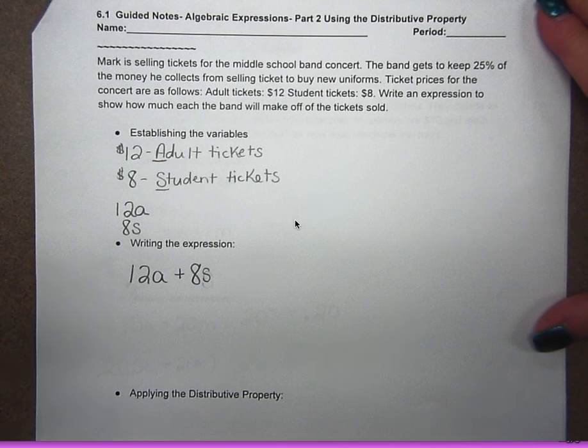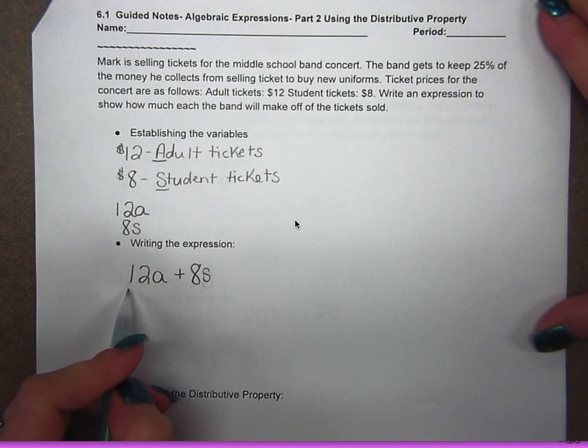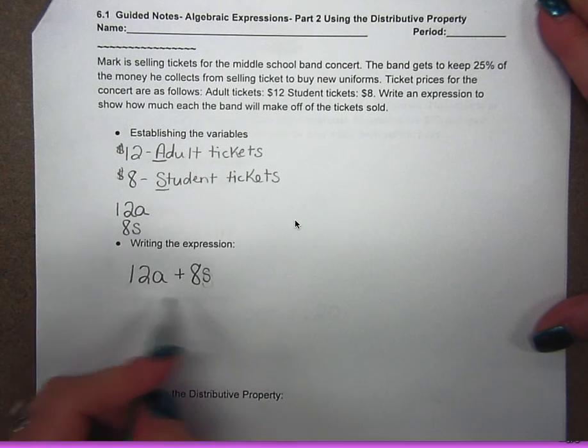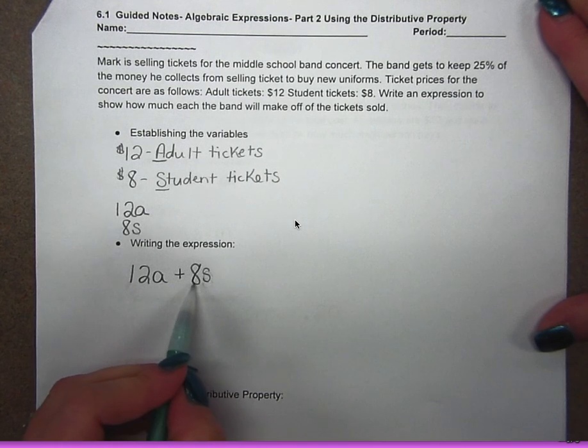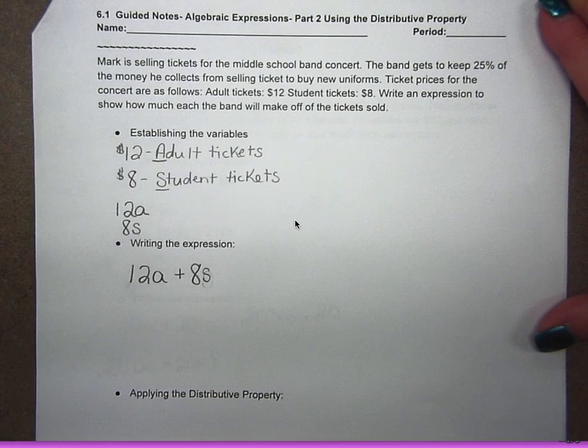Now, the band gets to keep 25% of the total, and we use this to find the total. So however many adult tickets they sell, plus however many student tickets they sell. That is how they find their total. Well, the band gets to keep 25% of that amount.